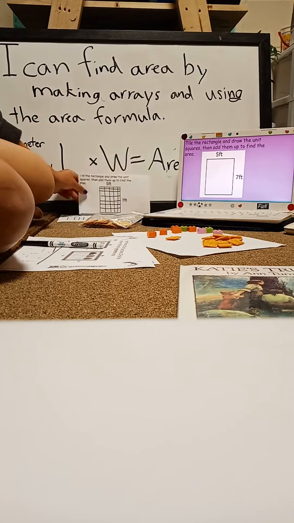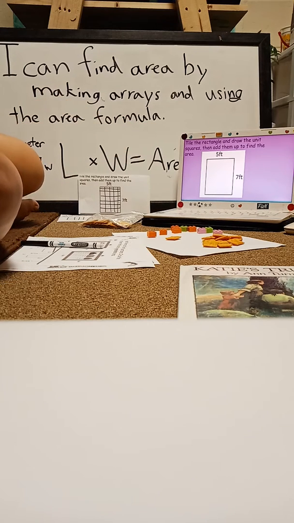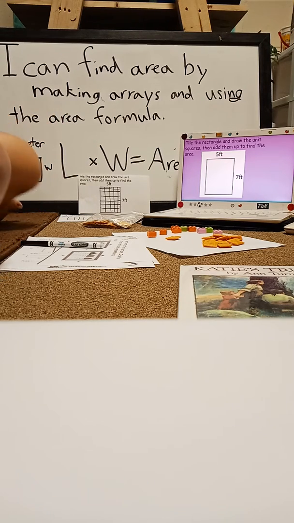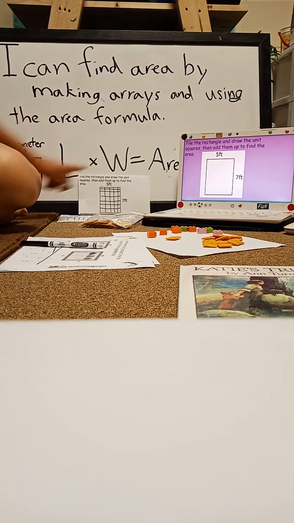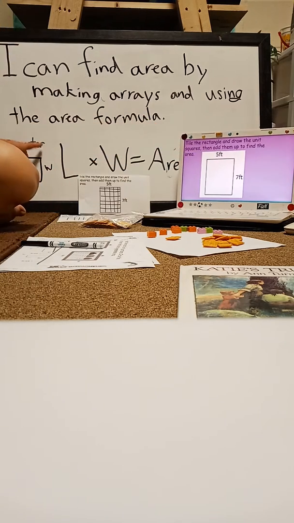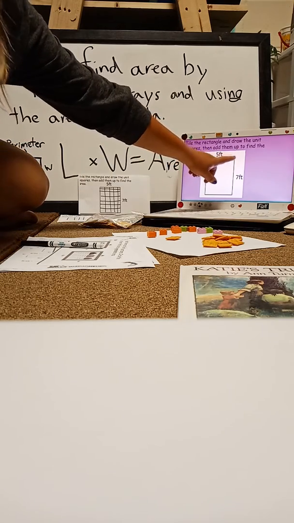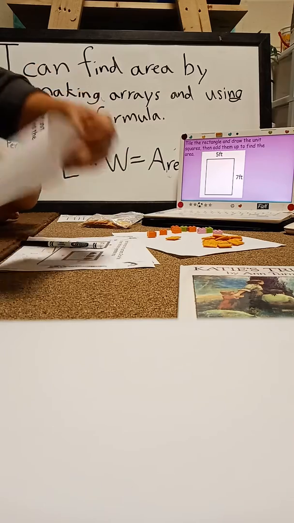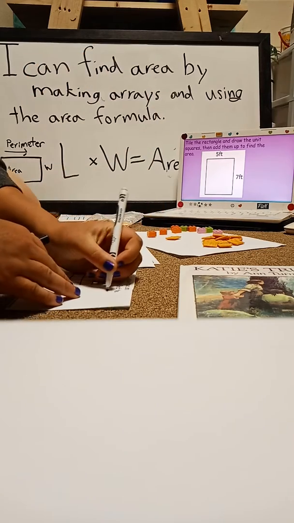Now, if we use our area formula, what would you guys get? Remember, we go length times width. So our length is 5, and our width is 7. So we can do 5 times 7.